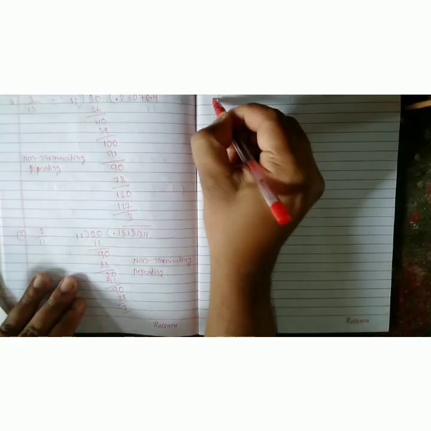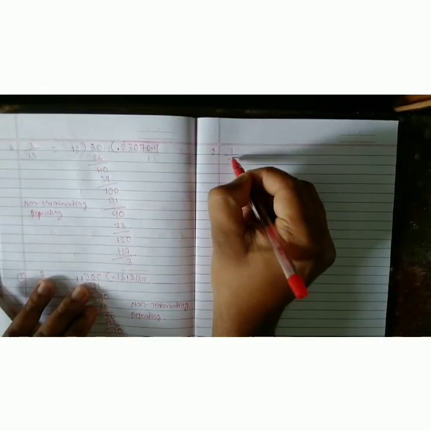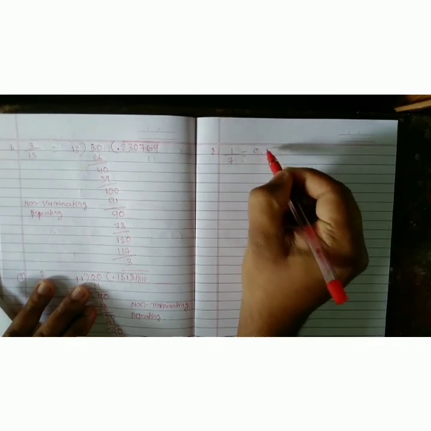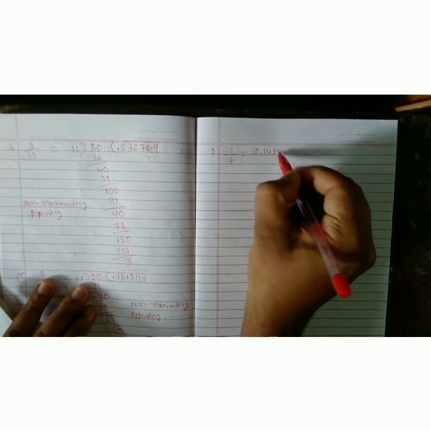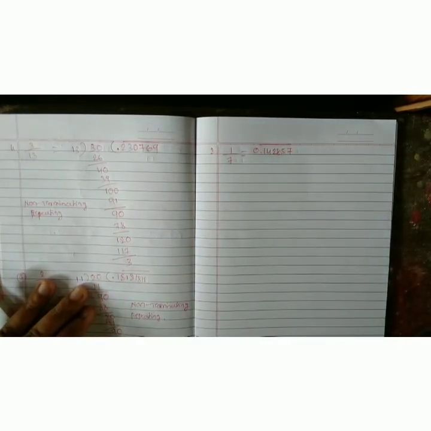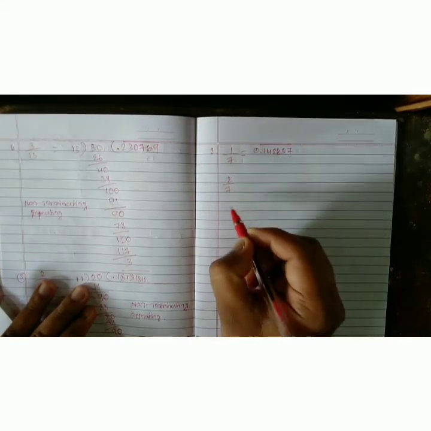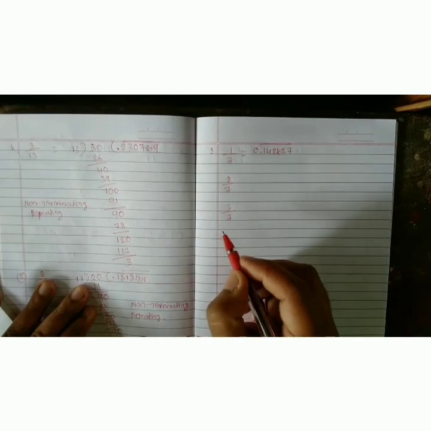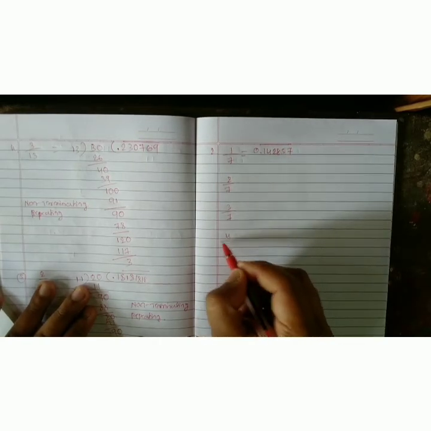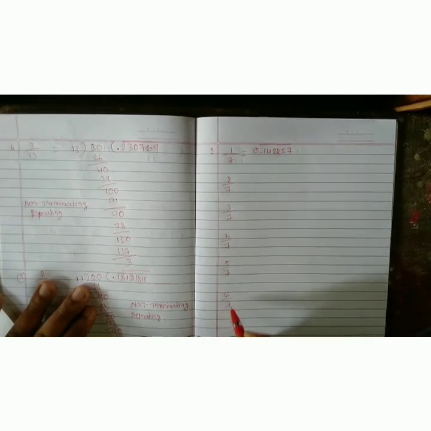They have given one example that 1 by 7 is equal to 0.142857, right? So it is a repeating division. So we have to find out the values of 2 by 7, 3 by 7, next 4 by 7, 5 by 7, then 6 by 7, right? Yes.